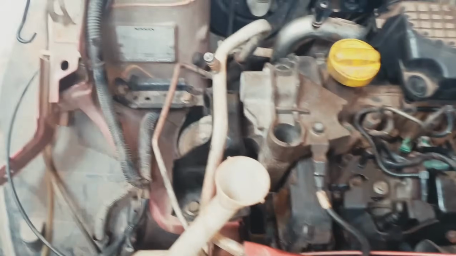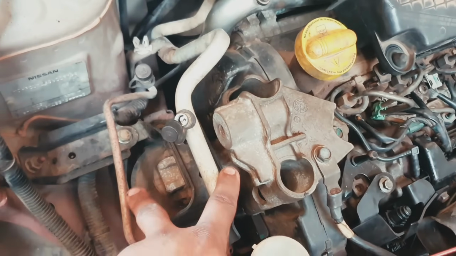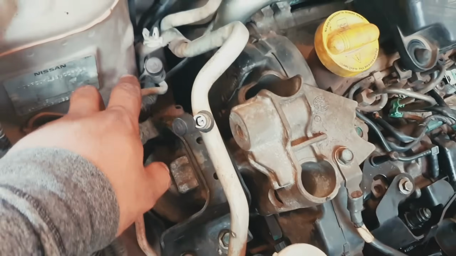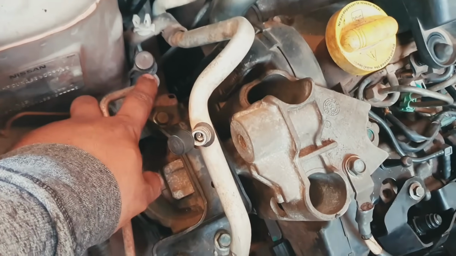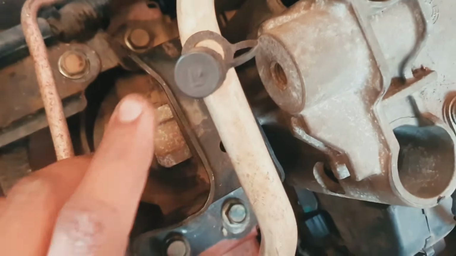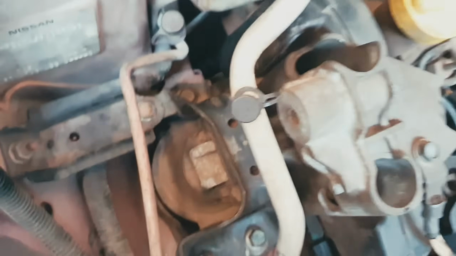If you can see here, you have 2 pipes. One is fat and one is thin. These are both AC pipes. The fat one will always be the low pressure line, and the thin one will always be the high pressure line. You can see it on the caps. It is written as L for low pressure and H for high pressure.